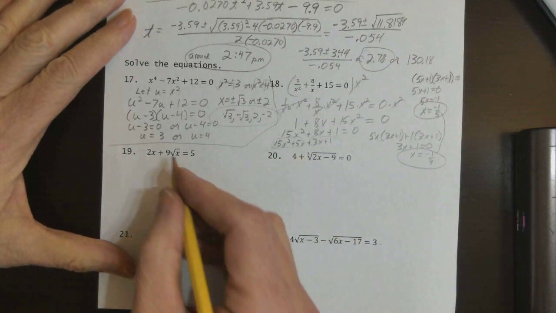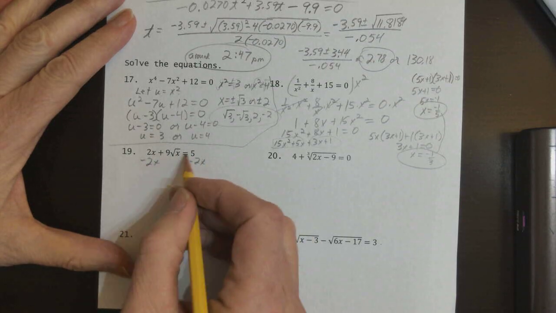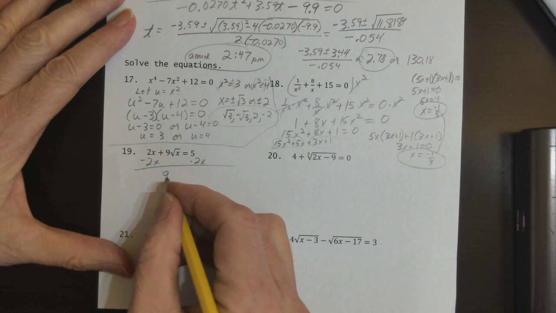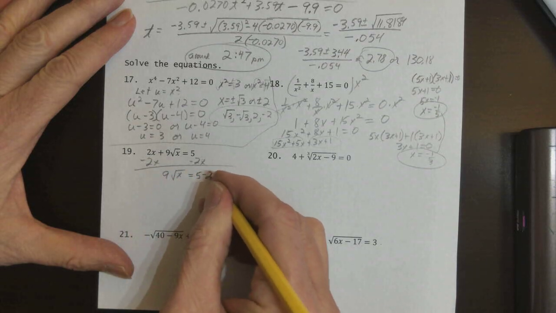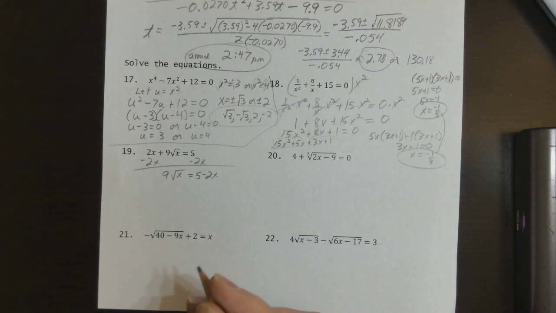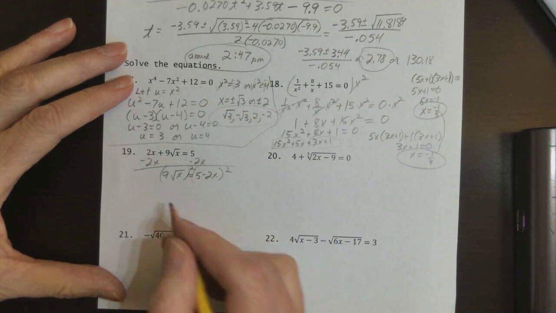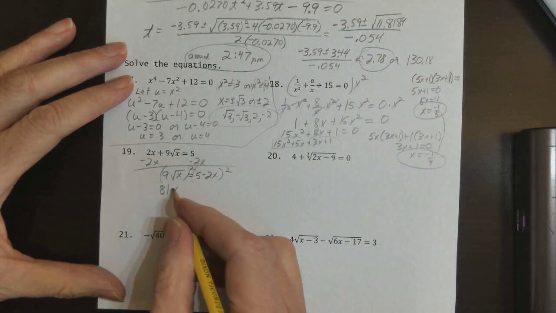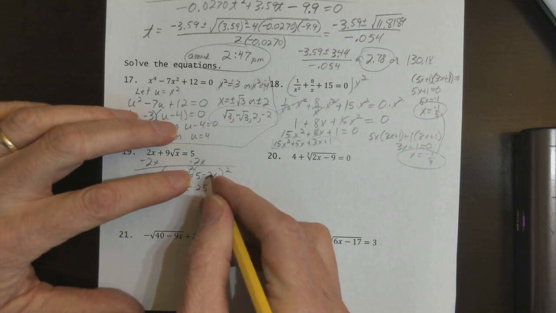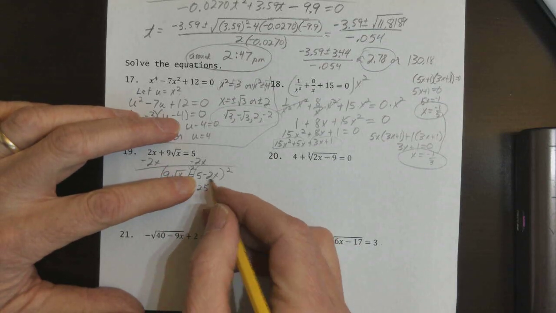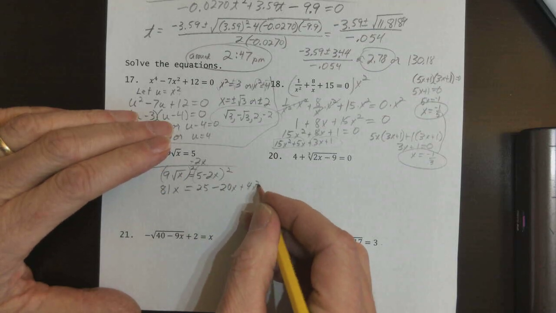If I have this one, I'm going to subtract 2x from both sides. I'm going to just try to isolate the radical part. So 9 radical x equals 5 minus 2x. I'm going to square both sides, and I'll have 81x equals 25 minus 20x plus 4x squared.